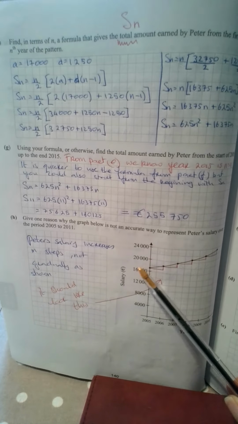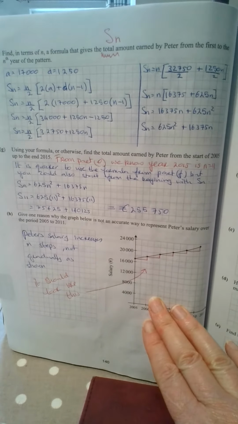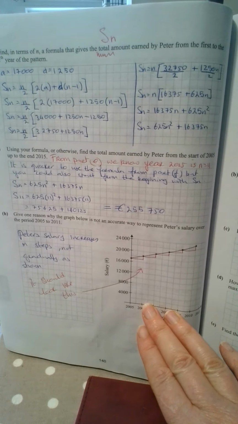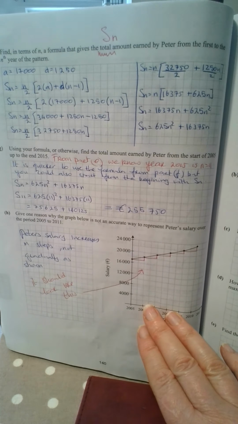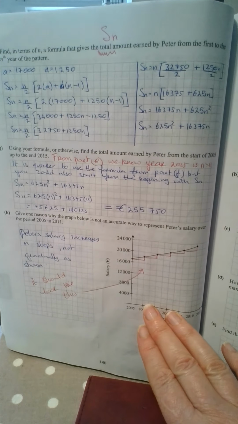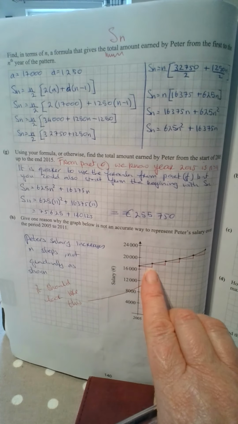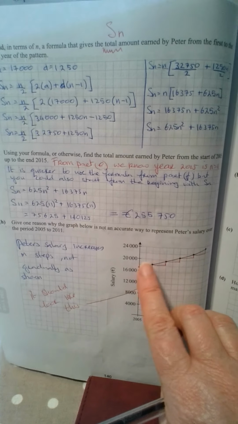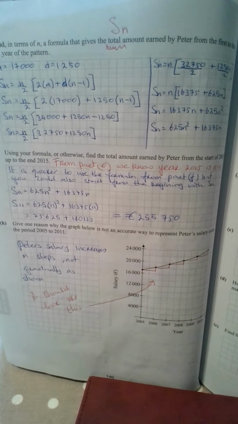Last part then, H. Give one reason why the graph below is not an accurate way to represent Peter's salary over the period. Peter's salary increases in steps, not gradually as shown. So that means that not every day does Peter get a tiny little increase. It's at the end of his first year then that he gets his increase, and the end of the next year then he gets his increase. So it should actually go up in steps like we've seen there at the bottom half of the graph.